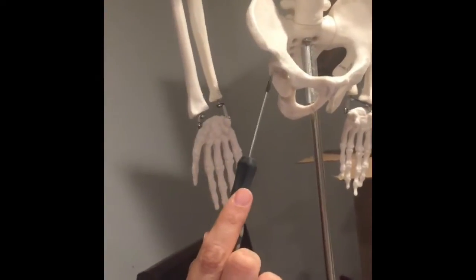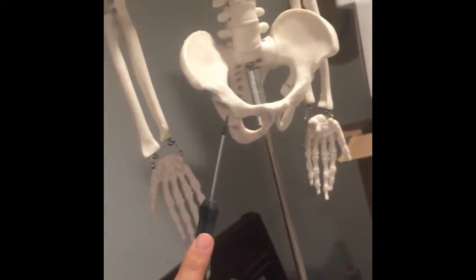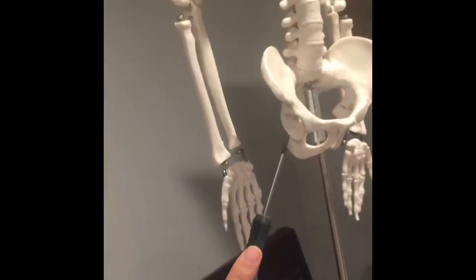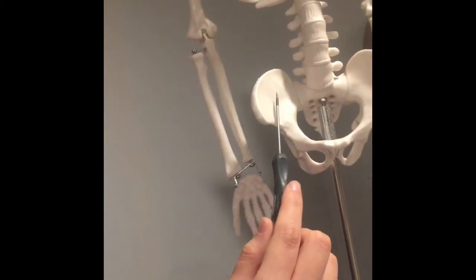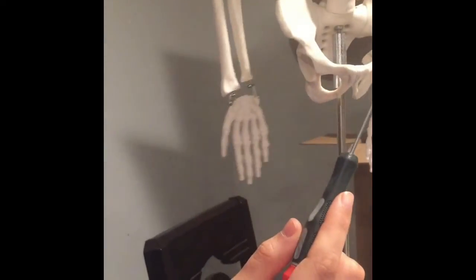The iliac fossa, it is right in this area here. And the greater sciatic notch over here. He keeps moving. So in this area here. The ischial spine, it's in this area here.